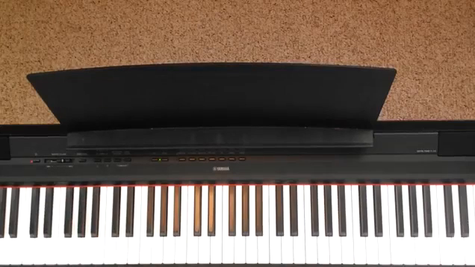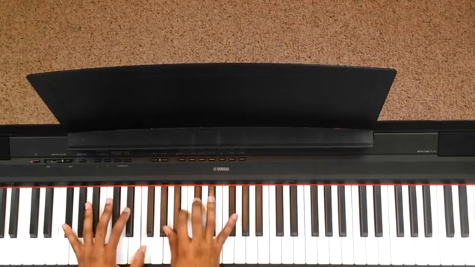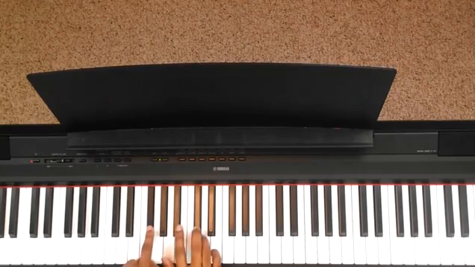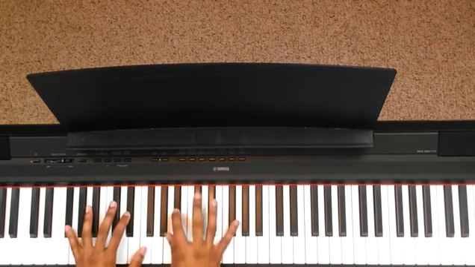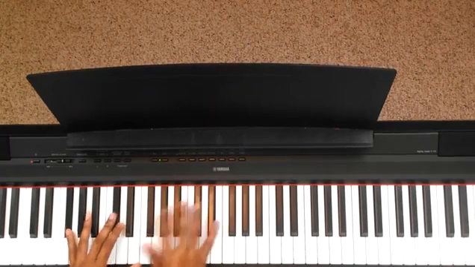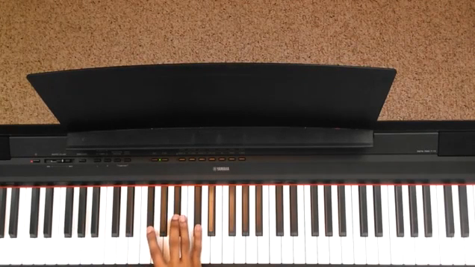All right, inversion. Basically, it means a rearranging of the notes in the chord. In the key of F sharp, I'm playing F sharp, A sharp, C sharp. In the key of G flat, I'm playing G flat, B flat, and D flat, three notes. However many notes are in a chord, that's how many chords you can play, okay?